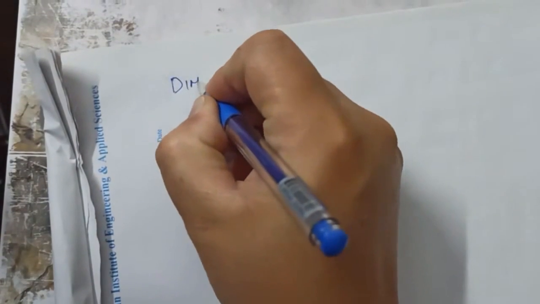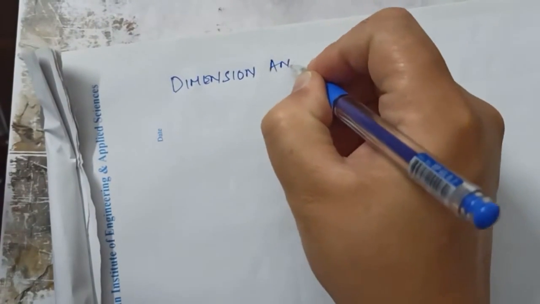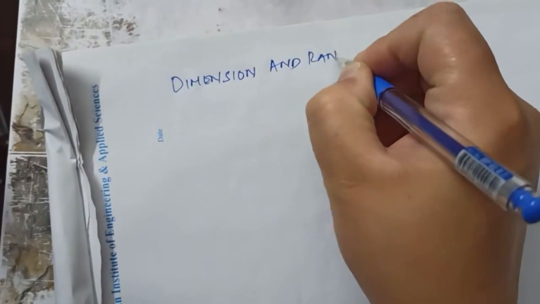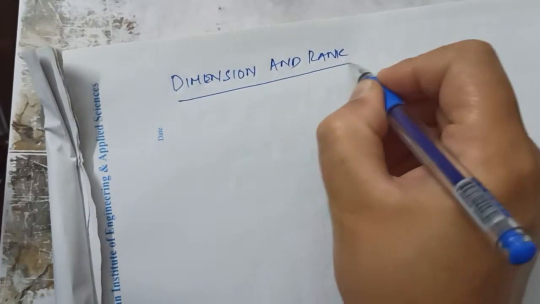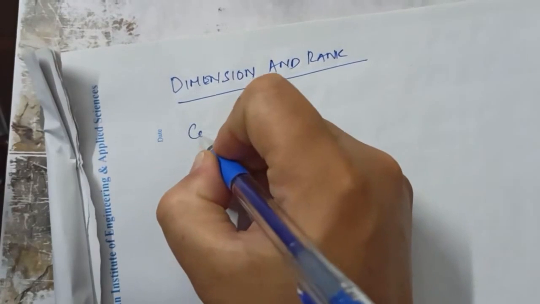So in this lecture we will first talk about the dimension and rank. Before we define the dimension and rank, let's define the coordinate system.